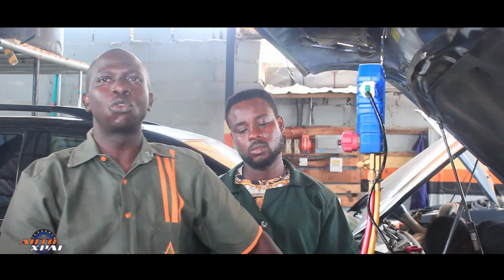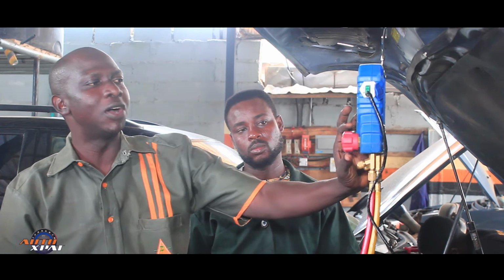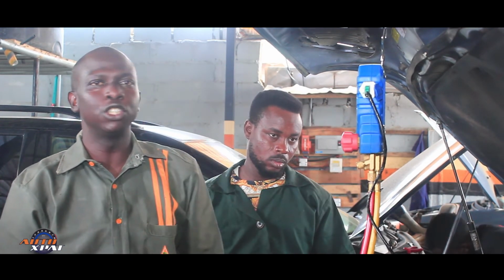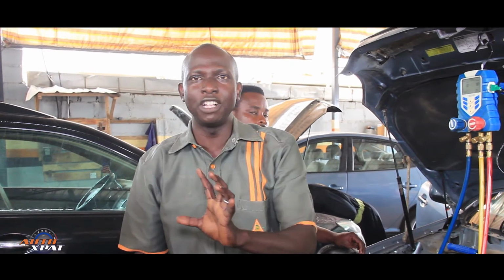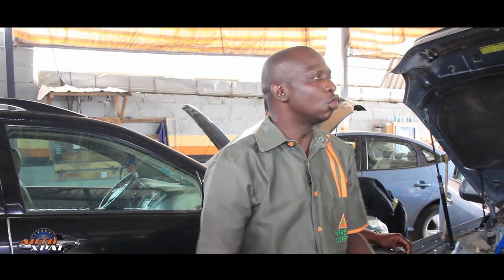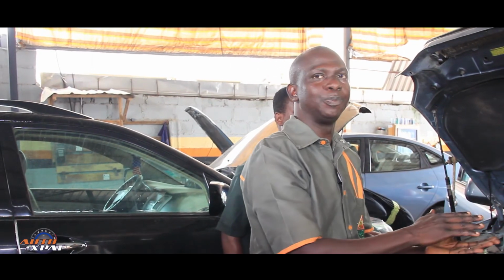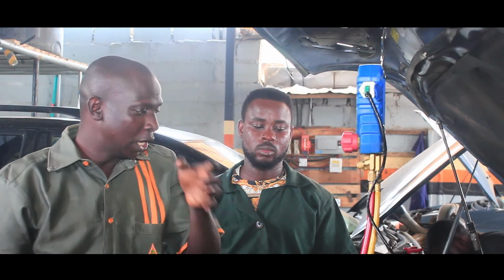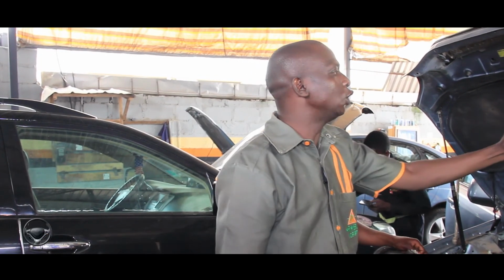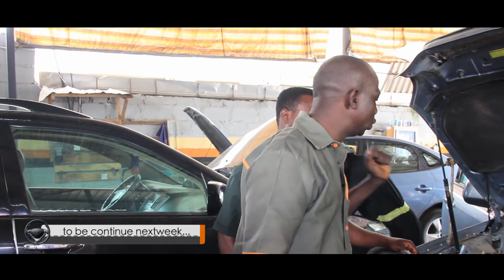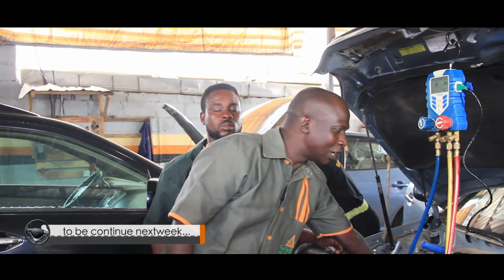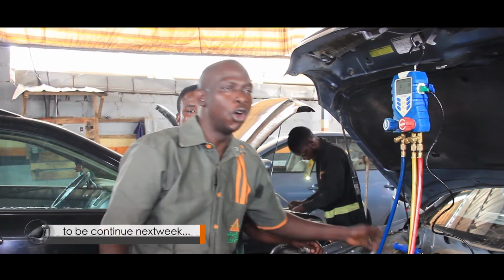When you bring such a car to us, the first thing we do is use our digital manifold gauge to check it. Is the gas too much? If it is too much, you will not get perfect cooling. If it is not enough, you will not get perfect cooling. So you have to get the balance. The way people have been doing it in this part of the world, in Nigeria, whenever they don't use a manifold gauge, they just use their hand to check whether the pipe is cooling or not cooling.